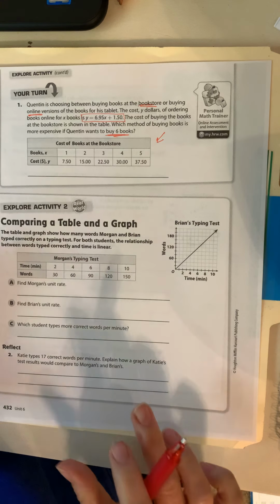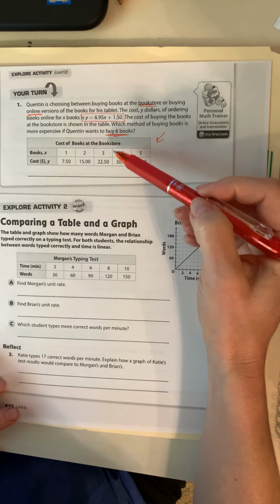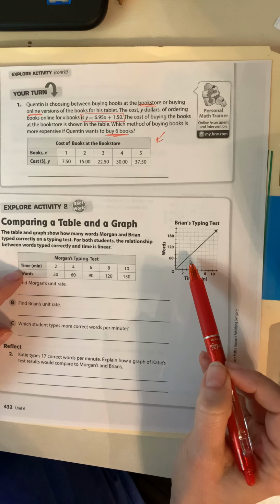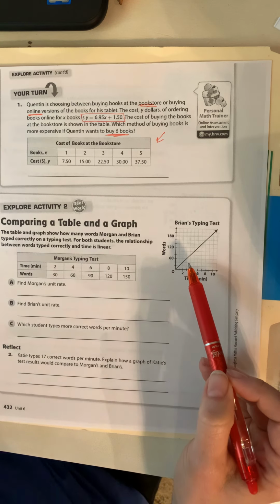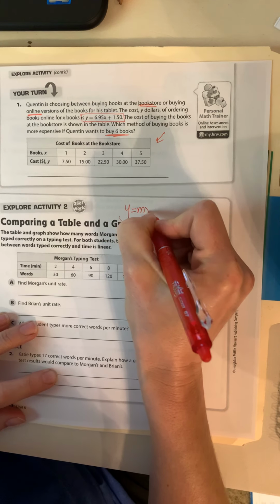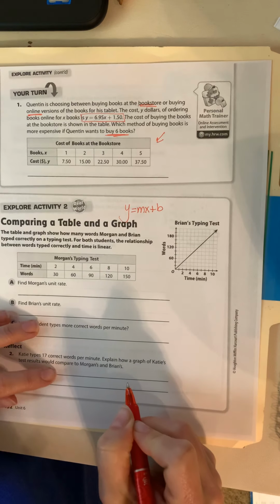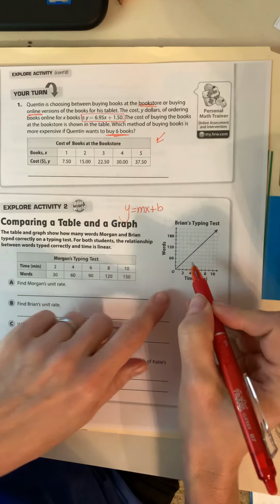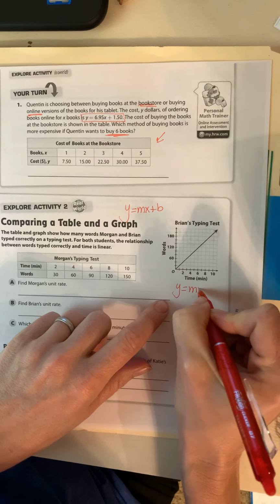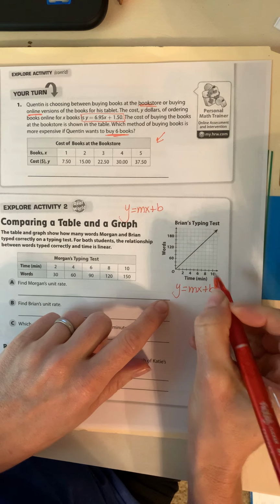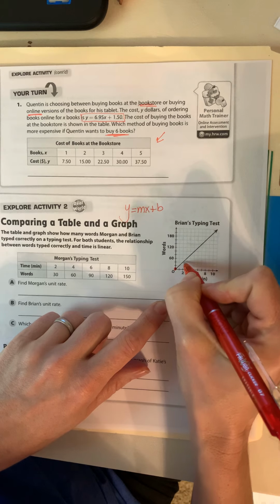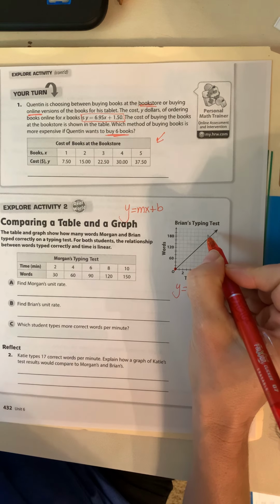Now, sometimes instead of giving us the equation in a table, they're going to give us a table and a graph. Again, we are looking for this key information, the y equals mx plus b information. On our graph, it's very easy to see that the b is 0. And then we've got this slope going right up towards the middle of it.